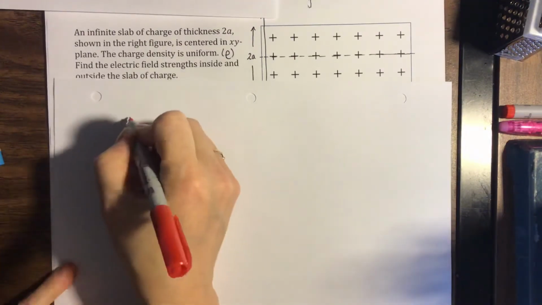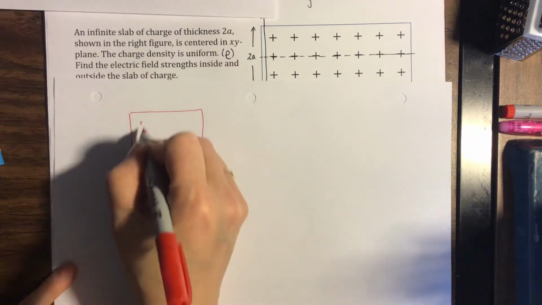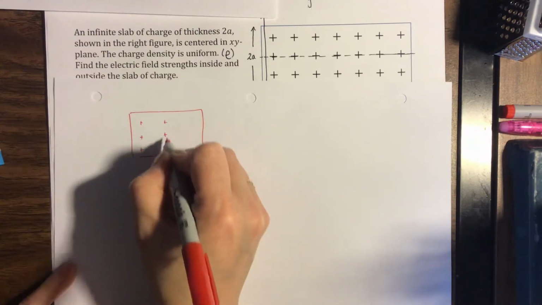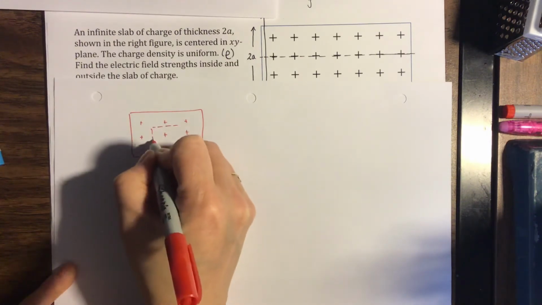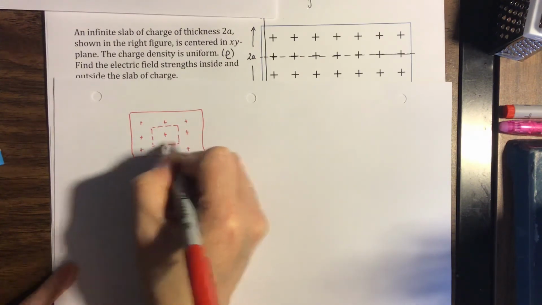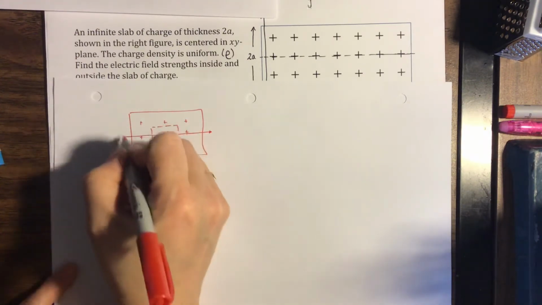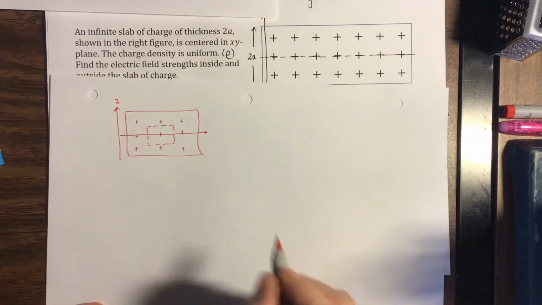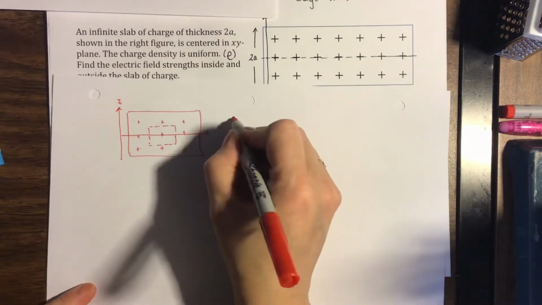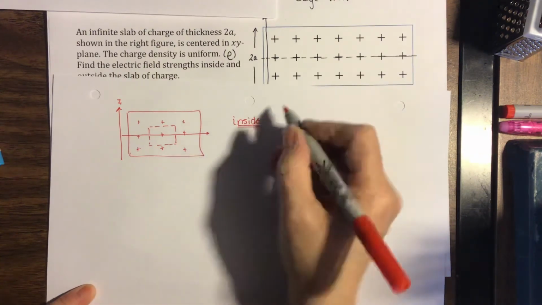So inside my block, and I think I might even just draw it again here. So there's my block, there's my uniform charge distribution. There's my Gaussian surface, and there's my Z equals 0 line. Okay, so inside, we're trying to find Q enclosed so that we can apply our Gauss's law.